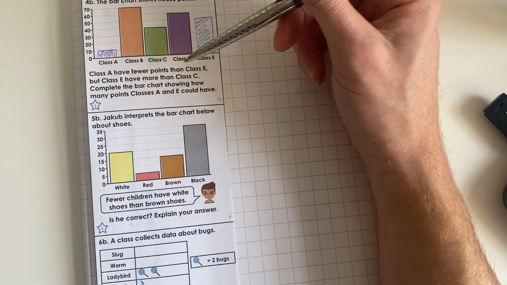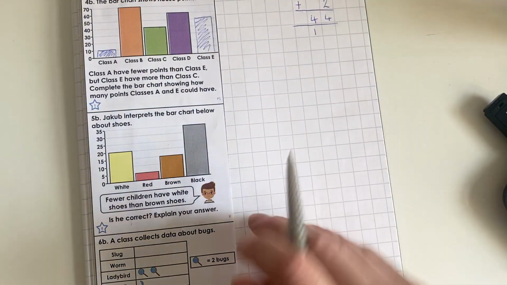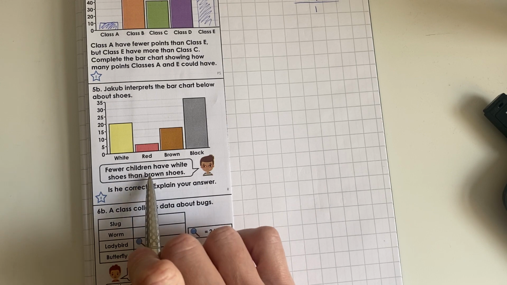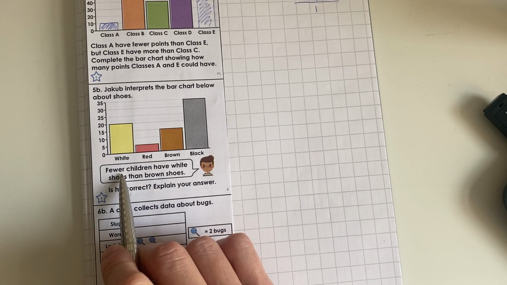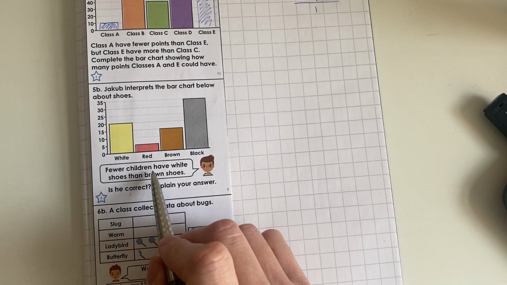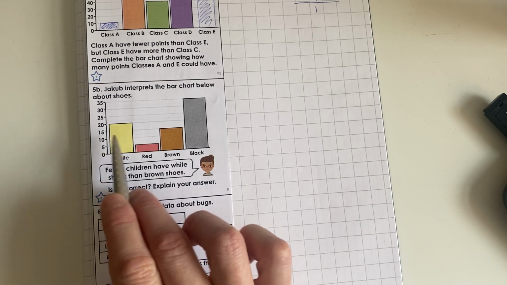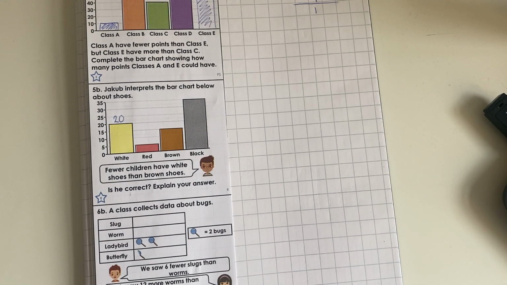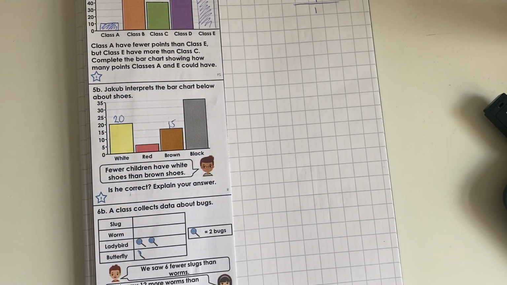So we've got another one here. Jacob interprets the bar chart below about shoes. Fewer children have white shoes than brown shoes. Is he correct? Explain your answer. So again, fewer means less than. So he says fewer children have white shoes than brown shoes. Well, let's have a look how many white there are. There are 20 children with white shoes. And there are 15 with brown.